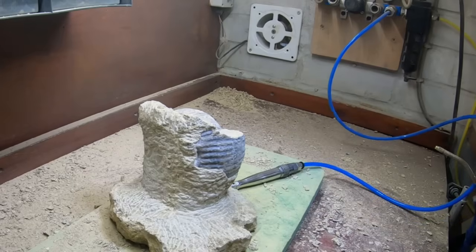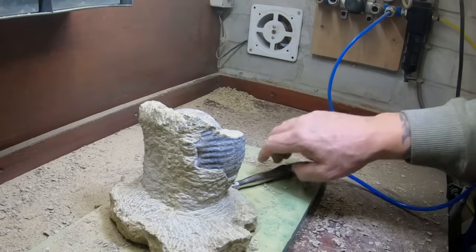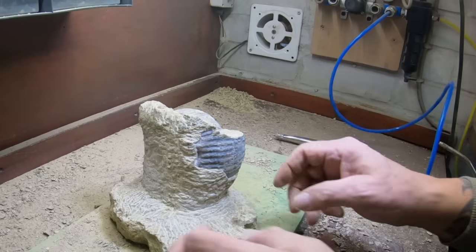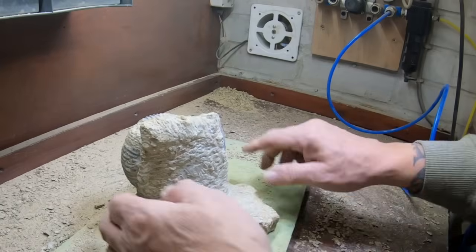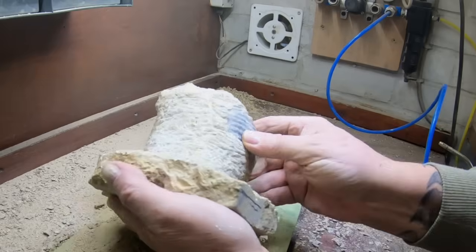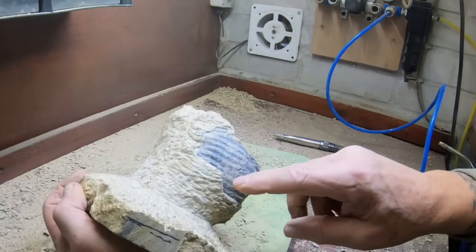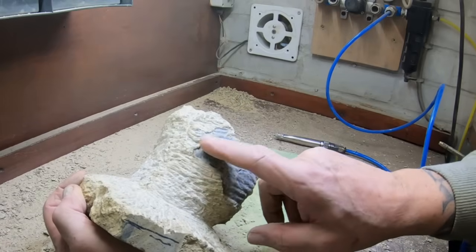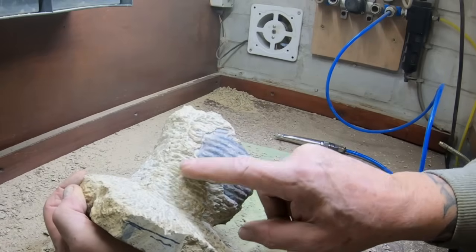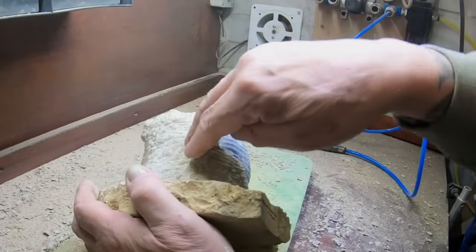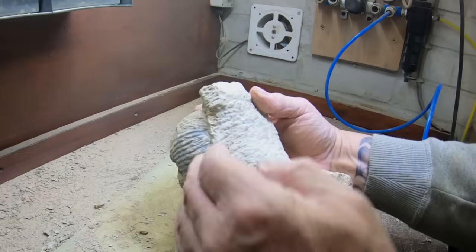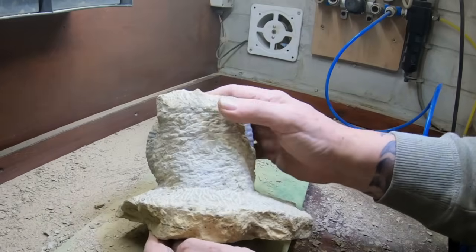Well, what a mess. Looks like I've got a bit of clearing up to do, but it's taken me quite a few hours, but we've got most of the matrix off. The next job will be to remove this from the outer part of the shell so I can see where the edge of the shell is, so I can then go in towards the centre of the ammonite.